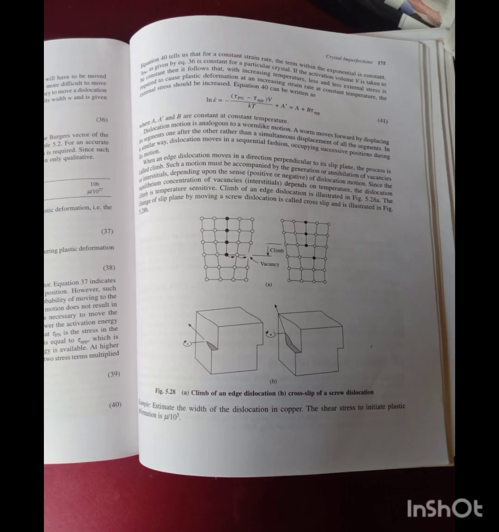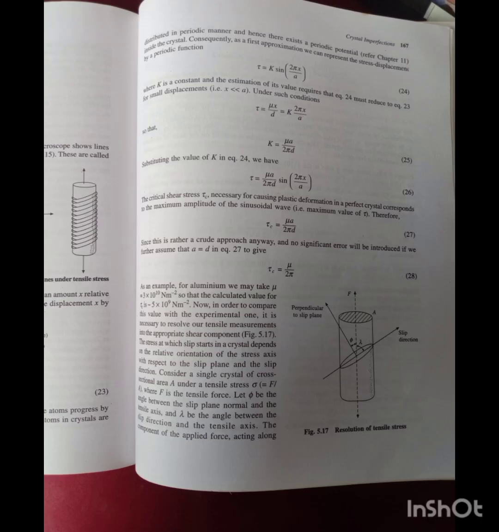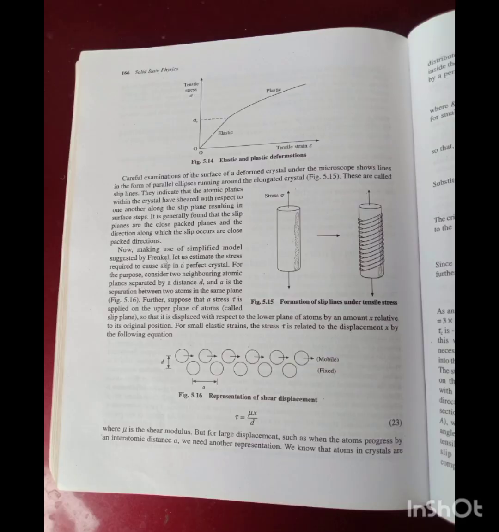The shear stress τ_C necessary for causing plastic deformation in a perfect crystal corresponds to the maximum amplitude of the sinusoidal wave. Therefore, τ_C equal to ν a by 2π d. Since this is a rather crude approach anyway, no significant error will be introduced if we further assume that a equal to d. So we can write the equation τ_C equal to ν by 2π.